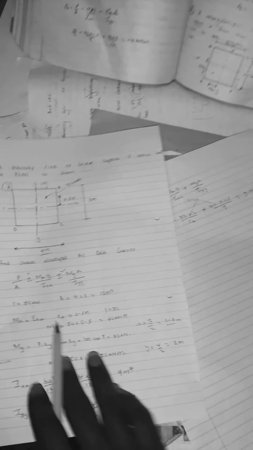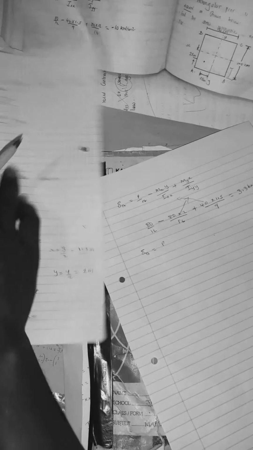So from our B, when we look at our B, everything is an addition.